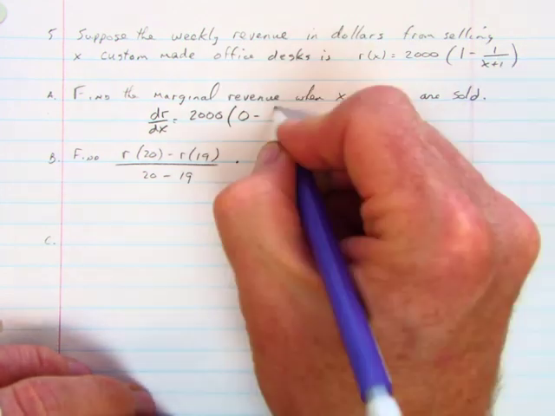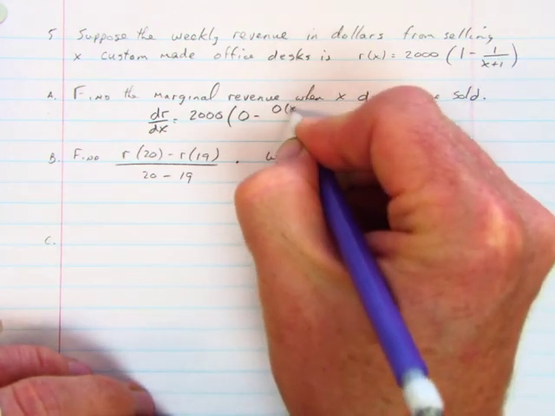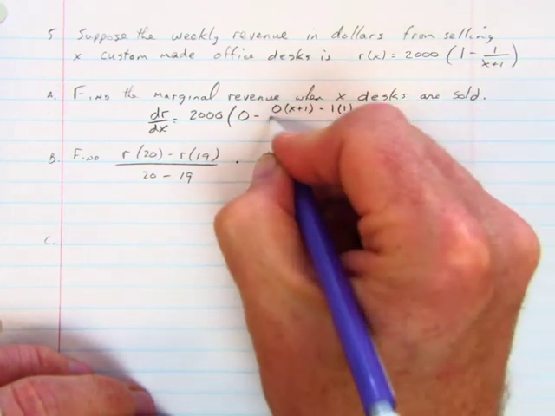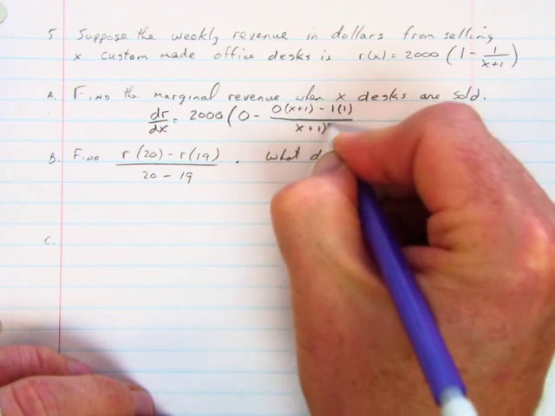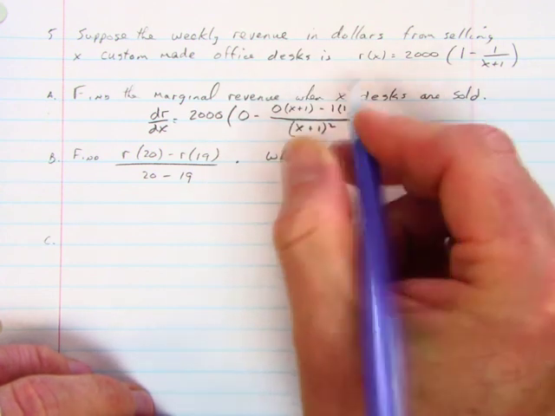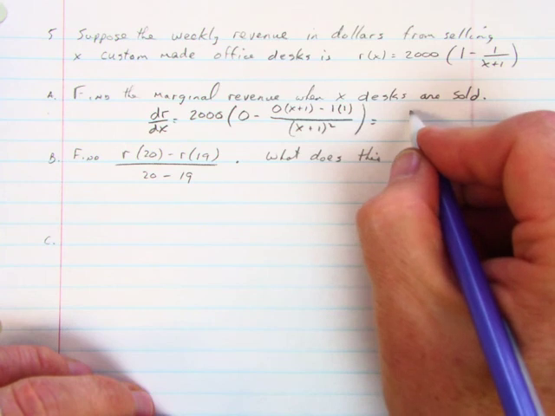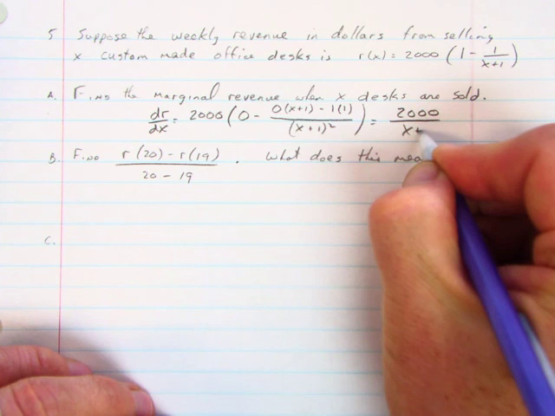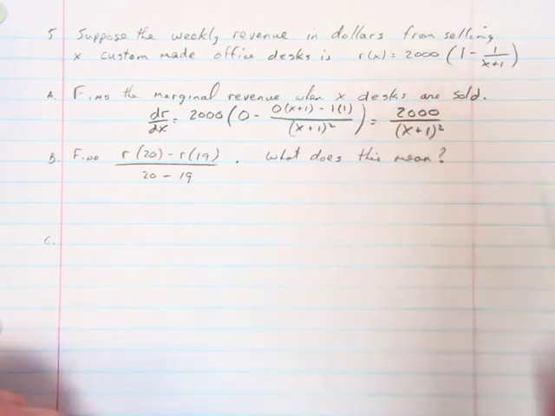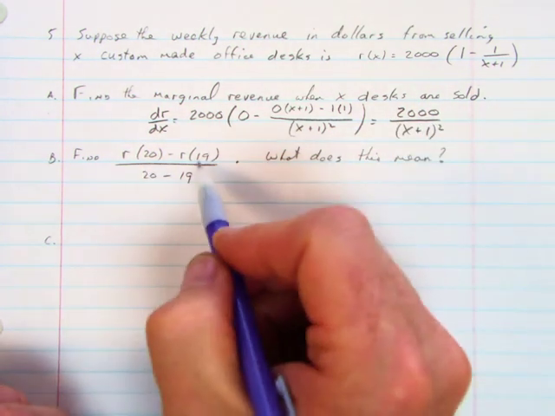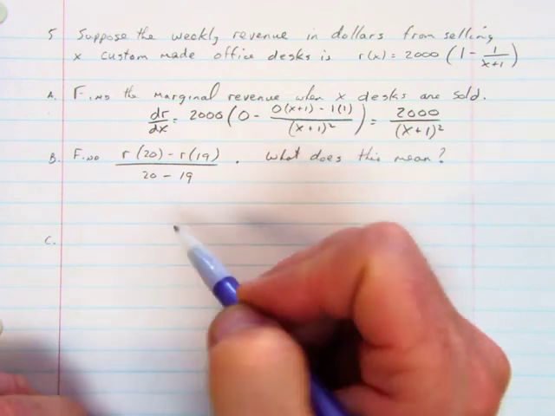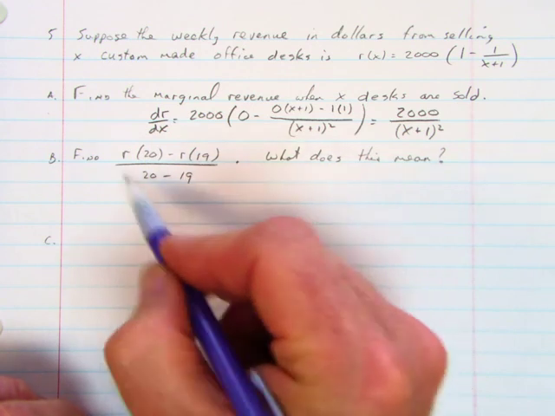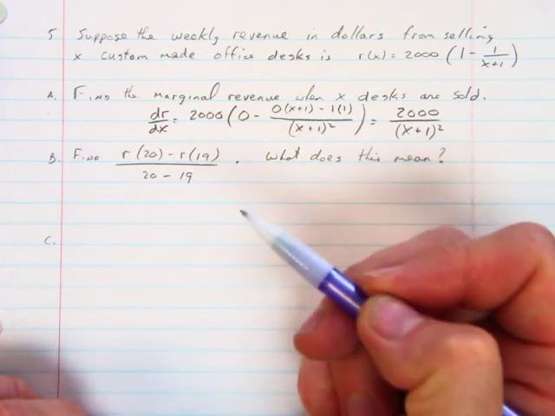That's a quotient. So the derivative of the top times the bottom minus the top times the derivative of the bottom, all over the bottom squared. Now we have to remember there's a negative here and a negative there, so what we end up having is 1. So we get 2,000 over x plus 1 quantity squared. Now find R of 20 minus R of 19 over 20 minus 19. Some words I haven't used yet, but you should be thinking about, is that this is a secant. This is an average rate of change.